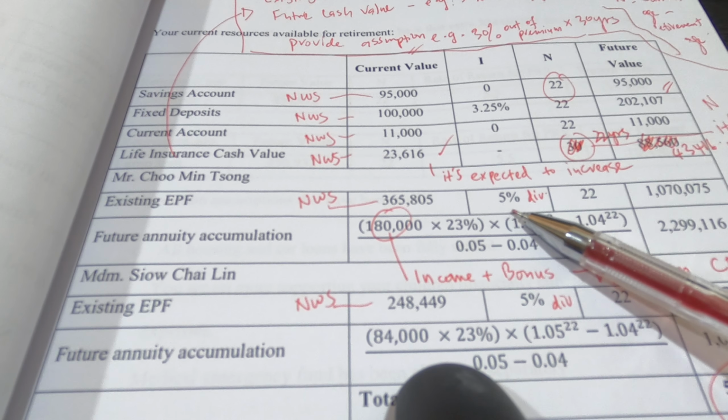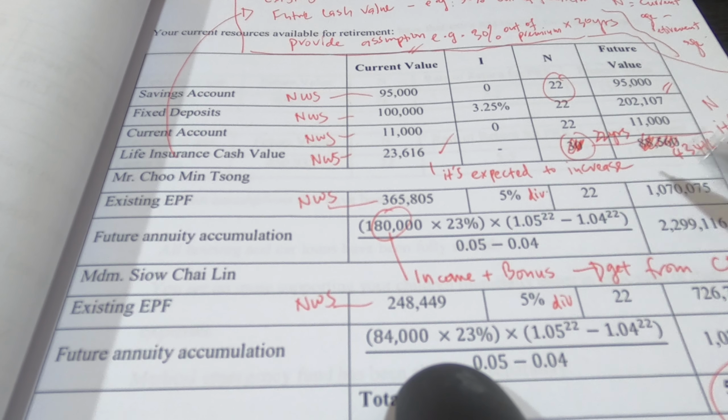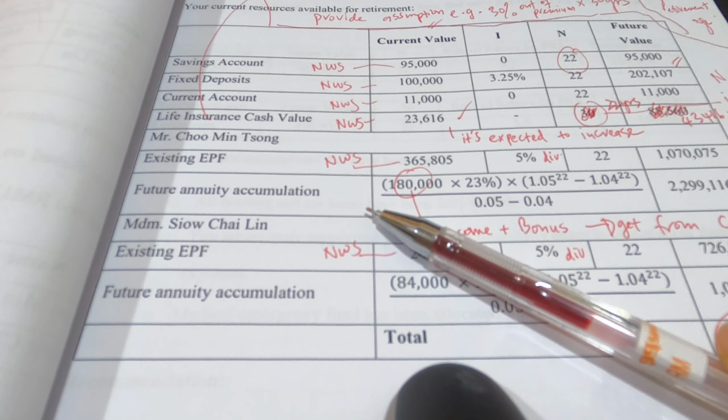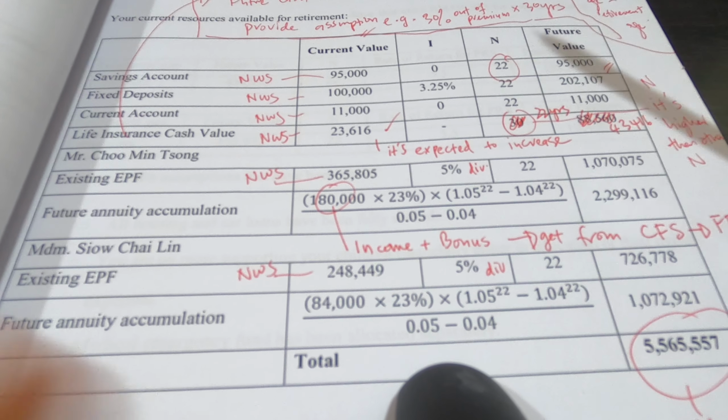As for the existing EPF, I talk about existing EPF first. You calculate the dividend over 22 years, then you can get this figure. As for the future EPF, you can follow this formula.